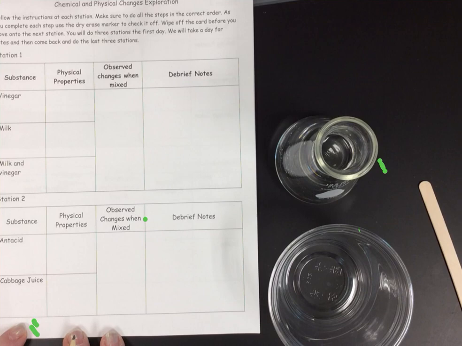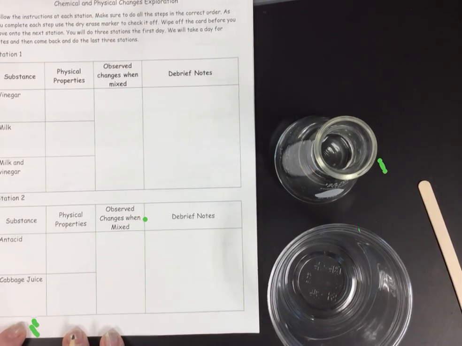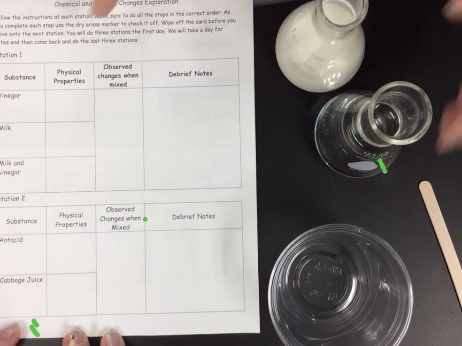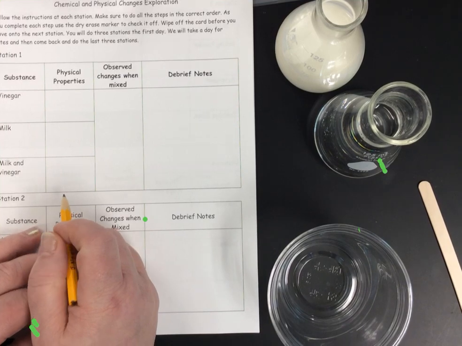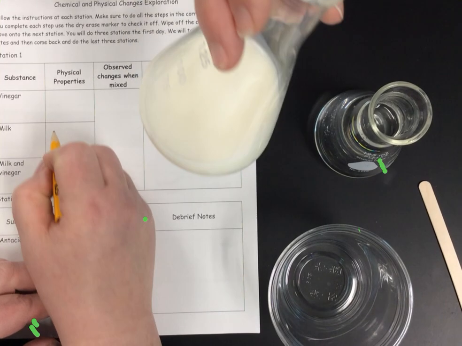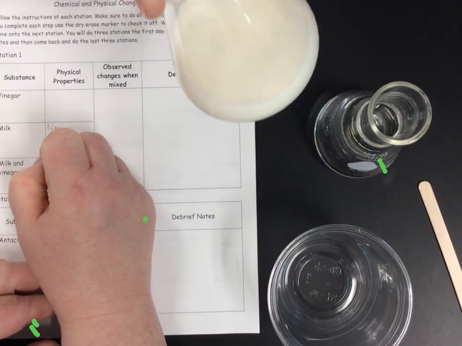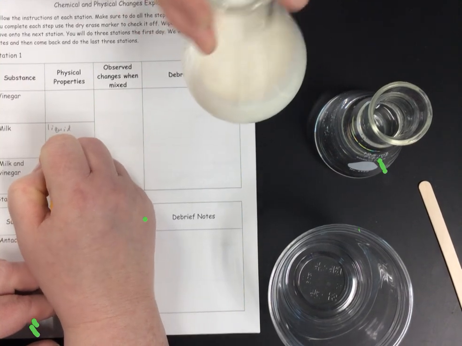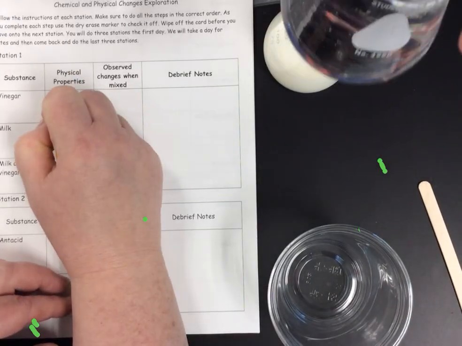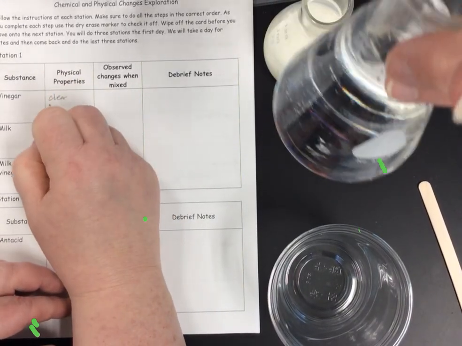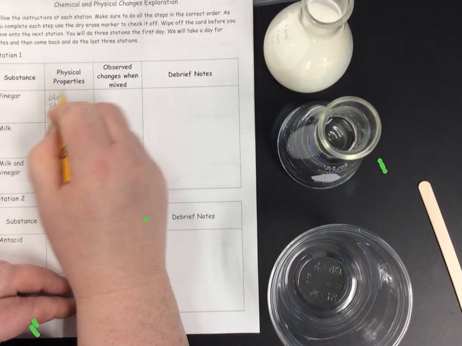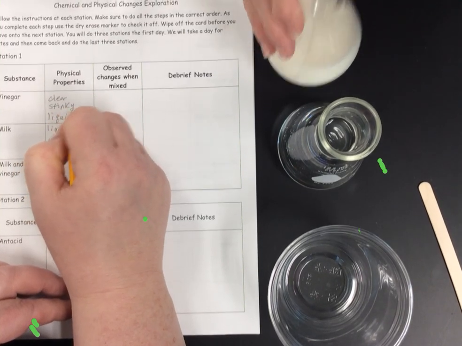The very first thing that we have are our substances. In station 1, vinegar and whole milk, and we want to talk about our physical properties. You need to write down the physical property of the milk. So the milk is liquid, white, creamy, something like that. And vinegar is clear. You can waft it to smell it. It's a little stinky. You don't have to say stinky, but it is a little bit. It's also a liquid.